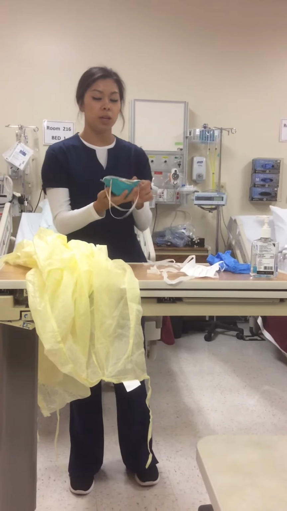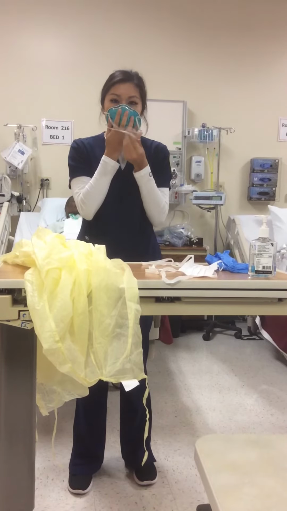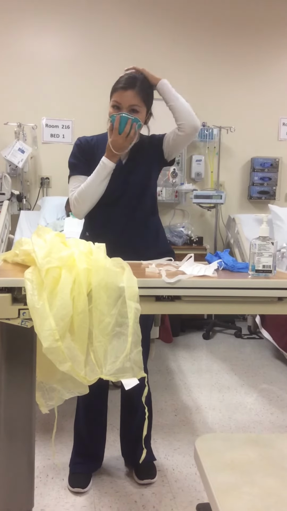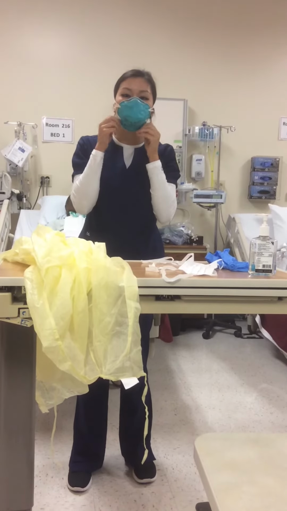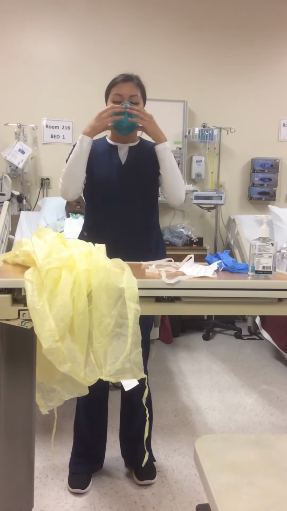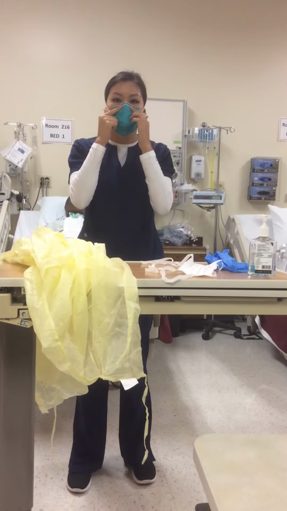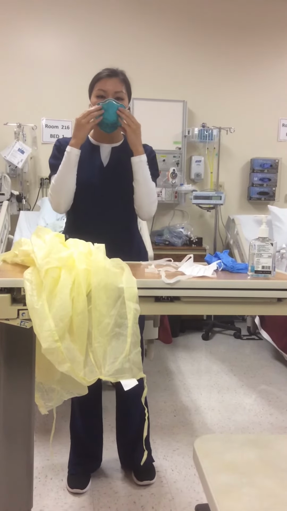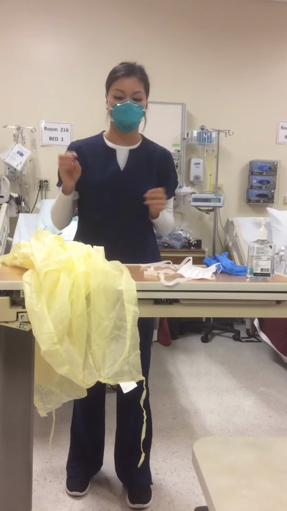How you would want to do that is cover your nose and mouth, put on the bottom strap, and then put on the top strap, and make sure that it's secure so there's no air going in. And then you would want to pinch in the nose a little bit, so that way you make sure that nothing is going in, and you just want to make sure that it's secure.